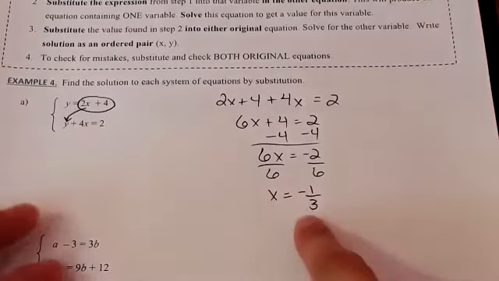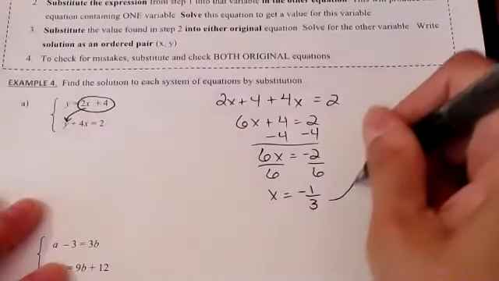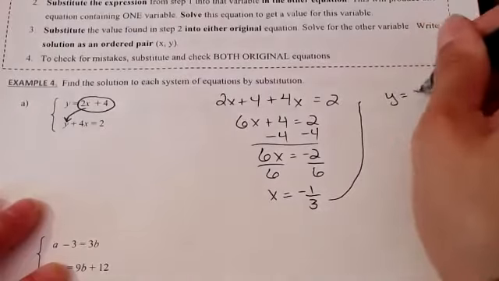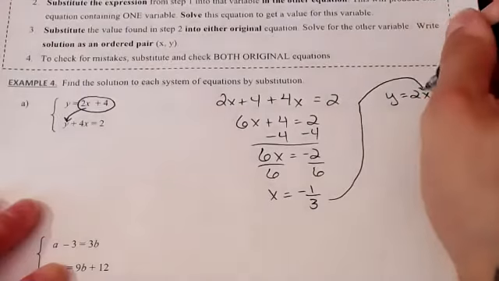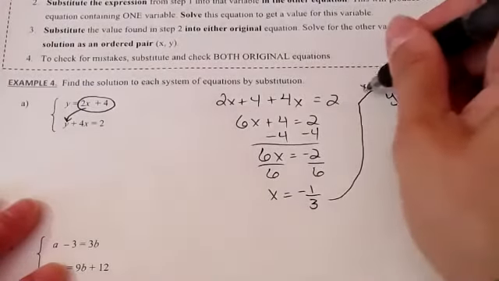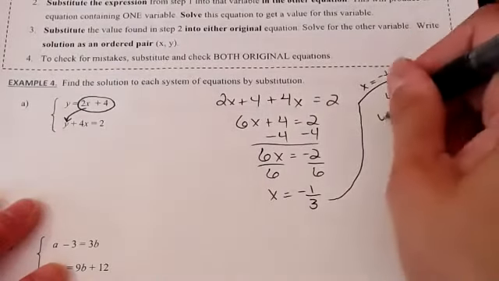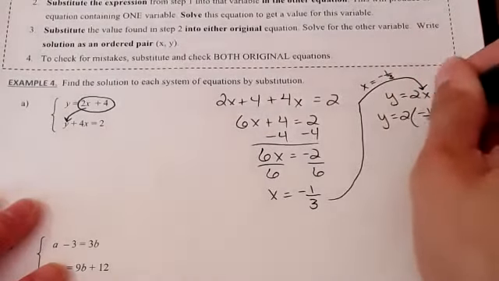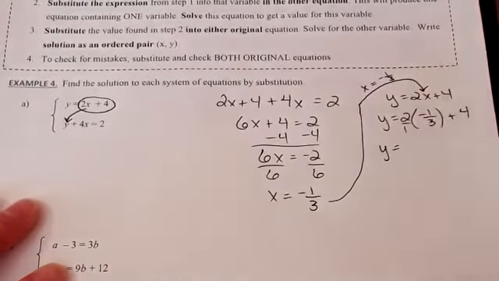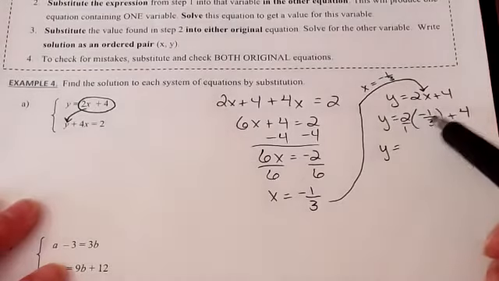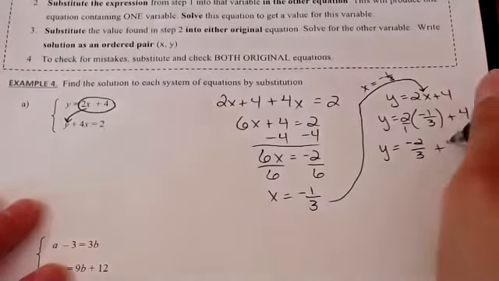And it doesn't matter which equation we plug this back into. So I'm going to plug this back into the first one. So I know that y is equal to 2x plus 4. So I'm going to take the x is equal to -1/3, and I'm going to sub it into my equation and solve for y. So y is equal to 2 times -1/3 plus 4. You know how to multiply fractions. It's just numerator times numerator over denominator times denominator. So that's just -2/3 plus 4.